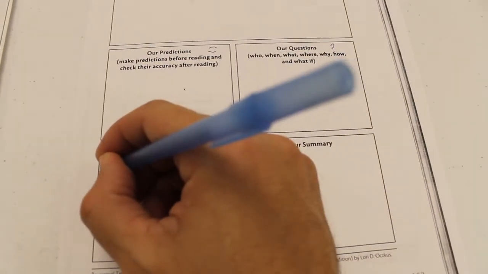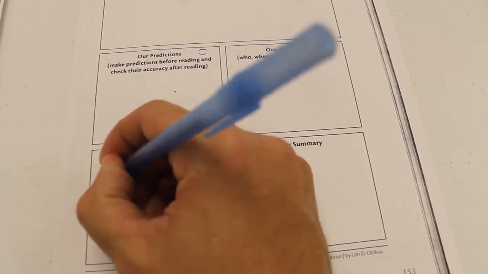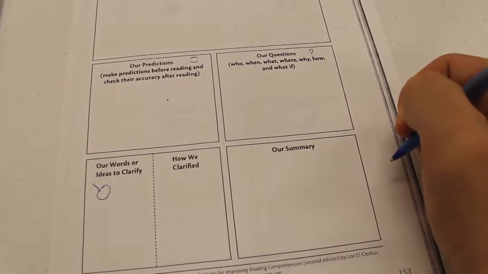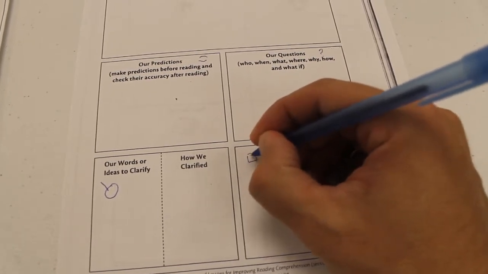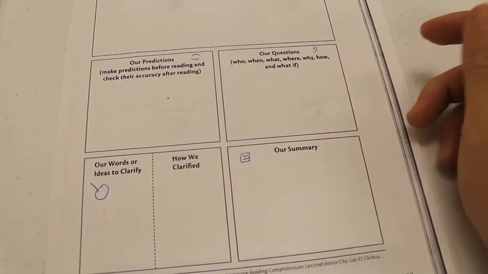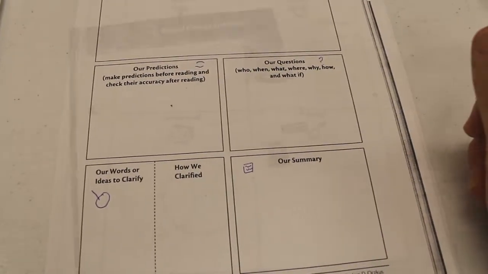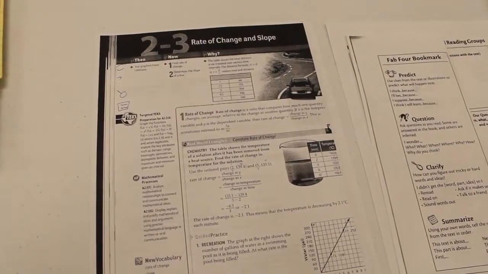When we get to the clarification from our bookmark, we're just going to copy the icon from the bookmark, which is a magnifying glass. And then for our summary, we'll just draw a box and put two little squiggles in it for writing a summary. So let's try this out.